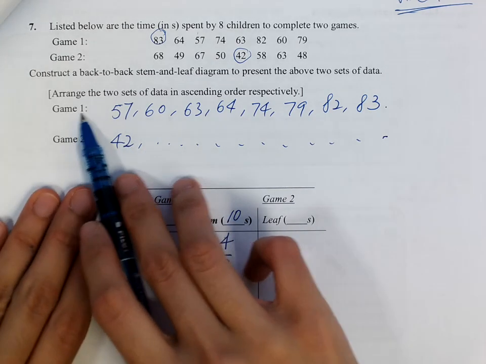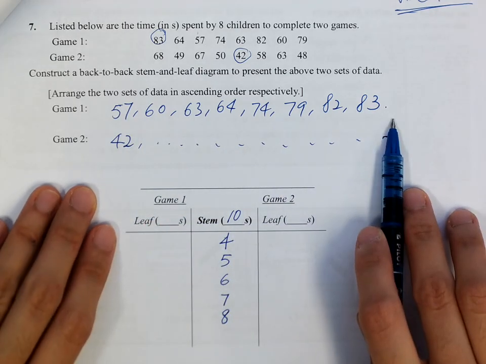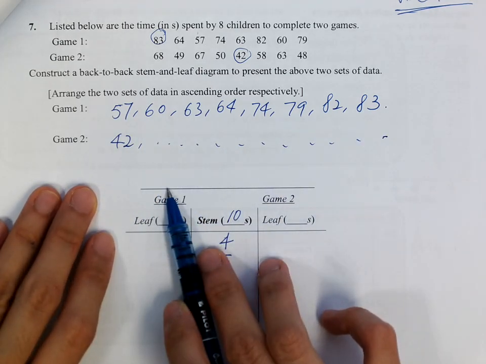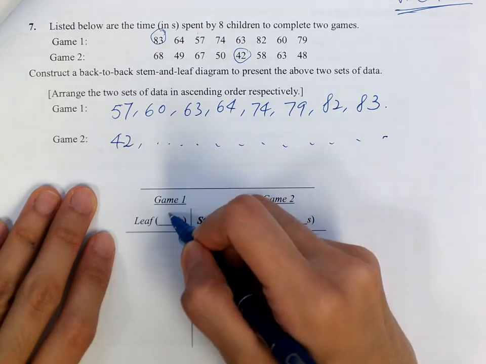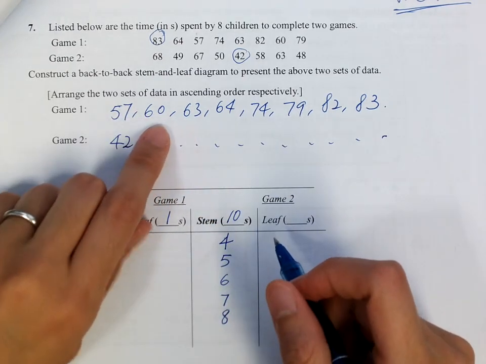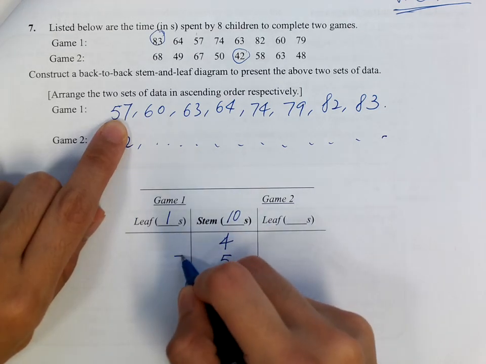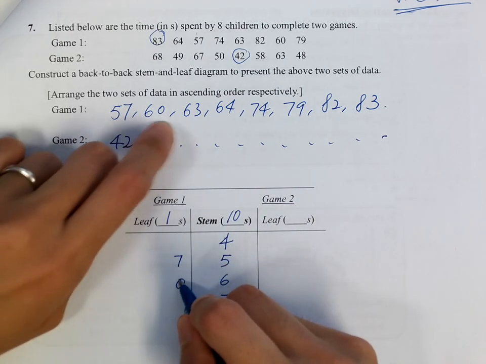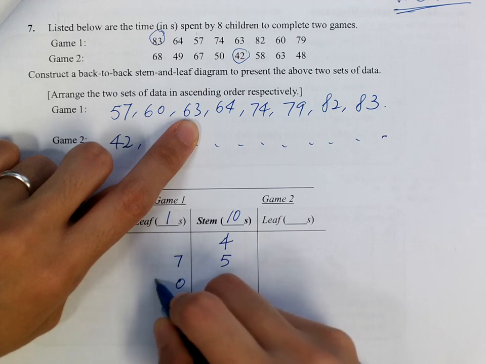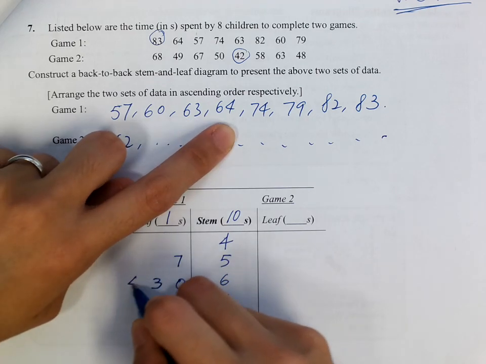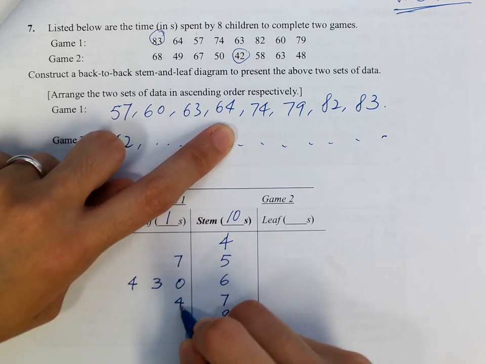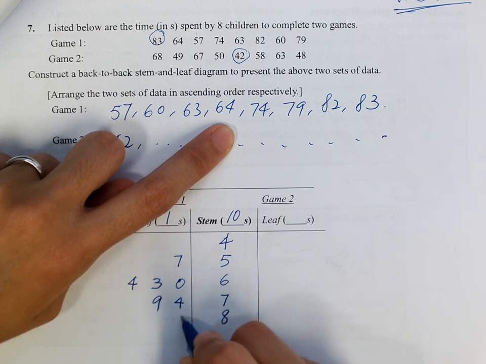Okay, so game 1 is put on the left hand side, and the leaf will be 1 unit. So now 57 should be here, 60, 63, 64, 74, 79, 82, and lastly we have 83.